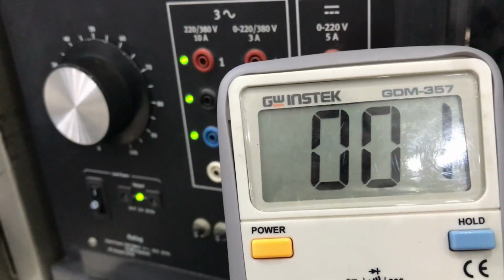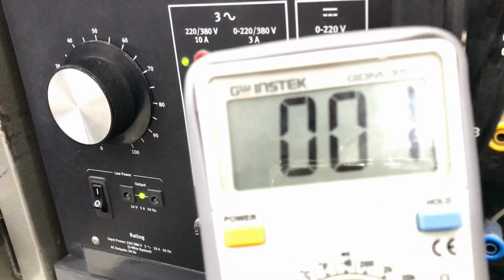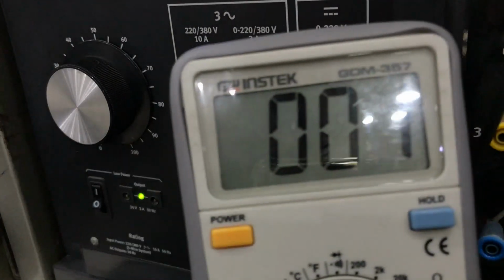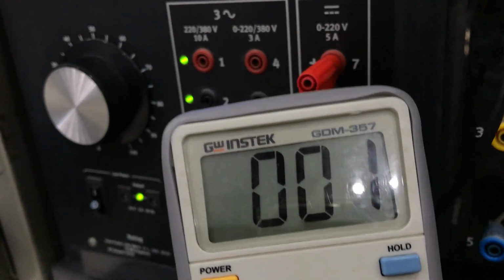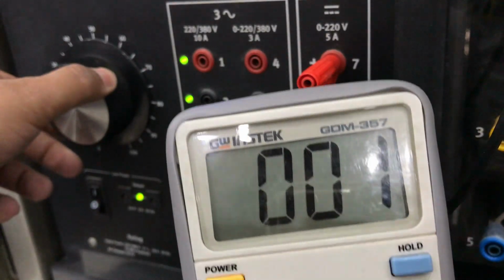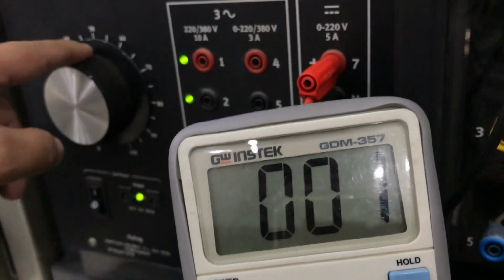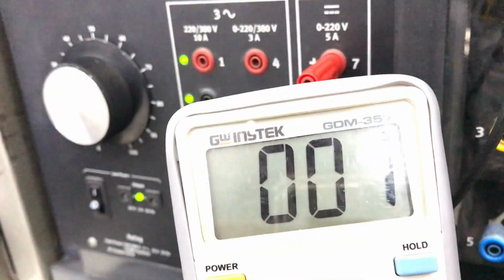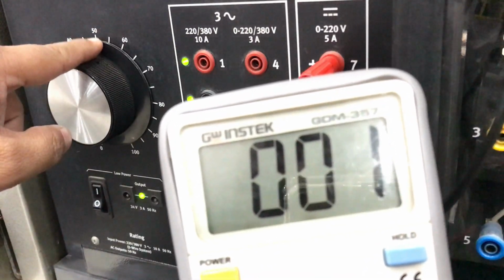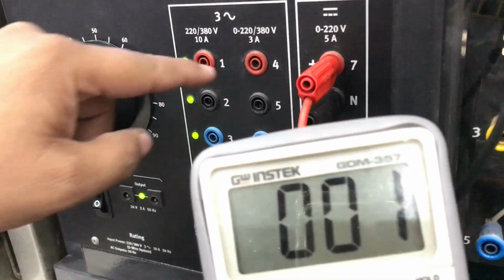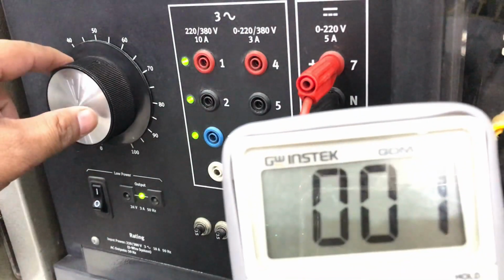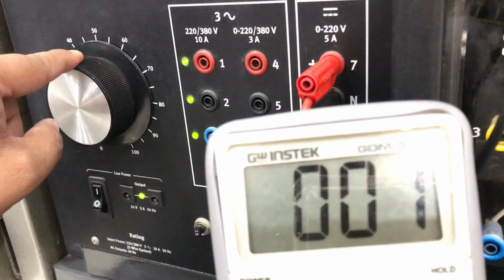Okay, now the next thing that I want to do. Right now, as you can see, there's no voltage coming out, which is a DC voltage. Now the next step is to increase this voltage gradually. As I explained, on this knob these are percentages, so 50, 60, 70, 80. So whatever the rated voltage is, based on this knob you will get that percentage of that voltage.